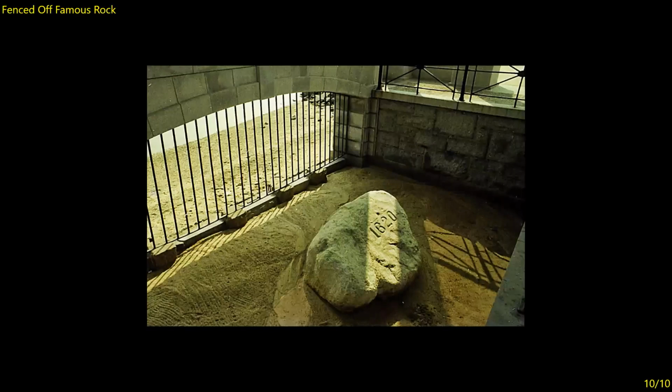Fence off famous rock. There's an overall interesting composition here. I think the fence, when I look at that, that's to me the subject. The fence, I don't care what's behind it.